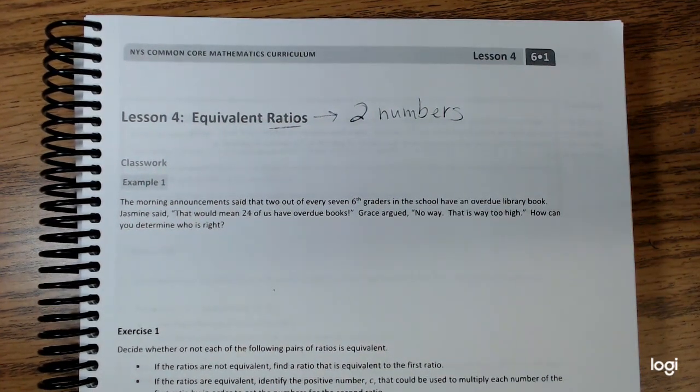So let's look at example 1 and see if we can find the ratios in this story. It says the morning announcement said that 2 out of every 7 sixth graders in the school have an overdue library book. Jasmine said, that would mean 24 of us have overdue books. Grace argued, no way, that is way too high. How can you determine who is right?